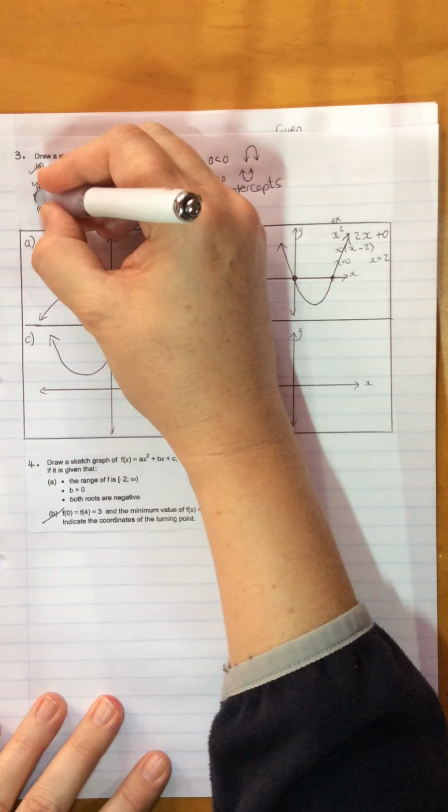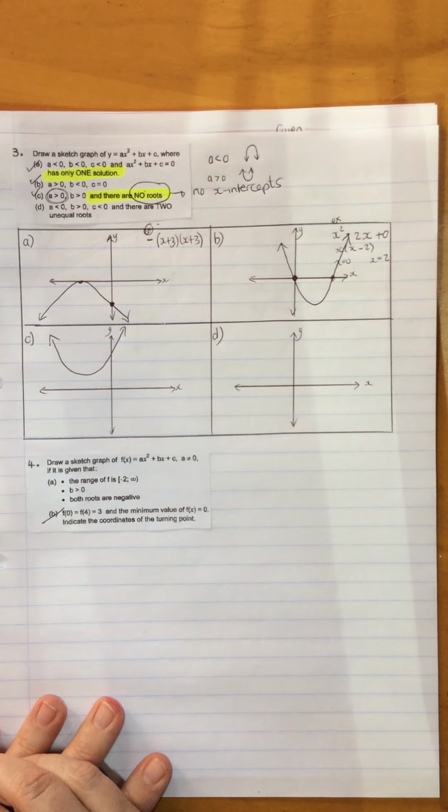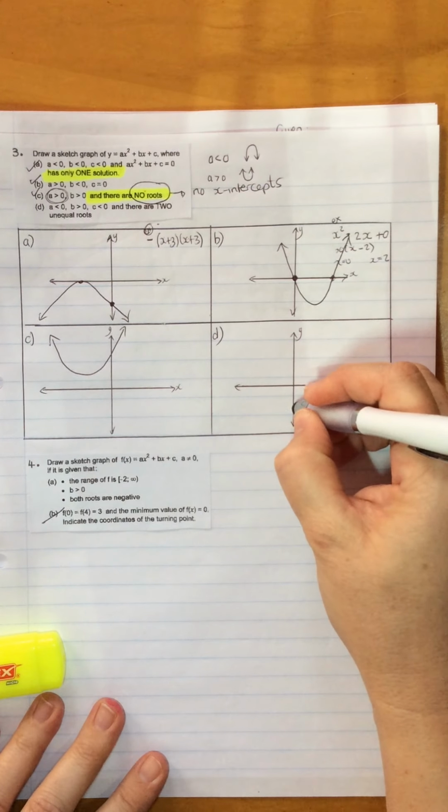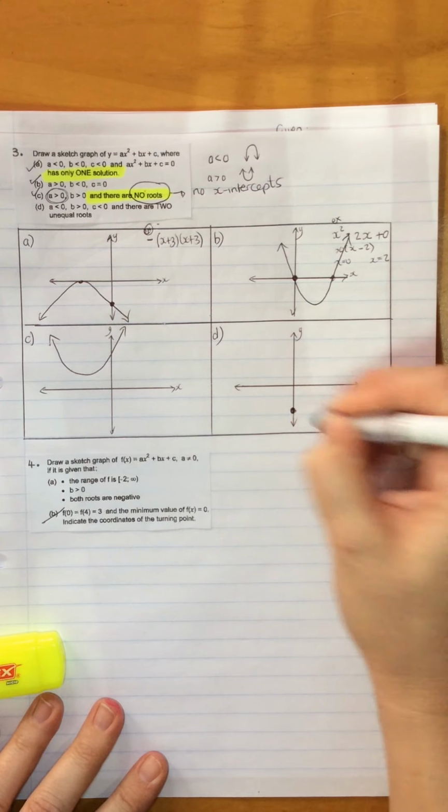If I look at D, A is negative, so it's upside down. B is greater than 0, and C is less than 0. That means my y-intercept will be at the bottom.